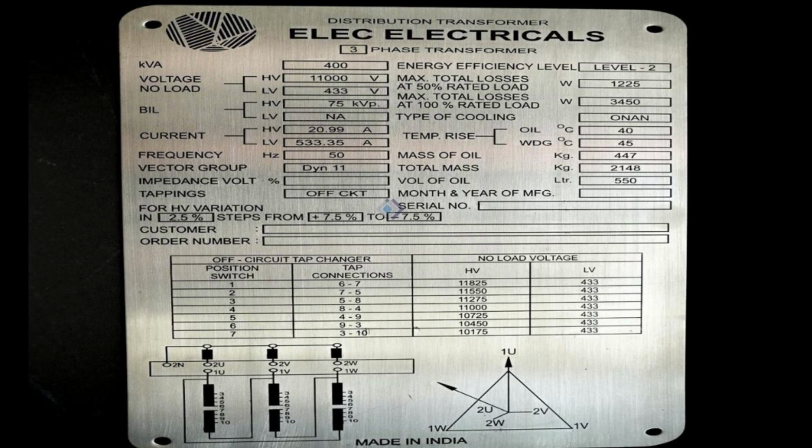The voltage ratio shows 11,000 volts on the high voltage side and 433 volts on the low voltage side. That means when you apply 11,000 volts to the primary, you get 433 volts out on the secondary. This is the step-down ratio.